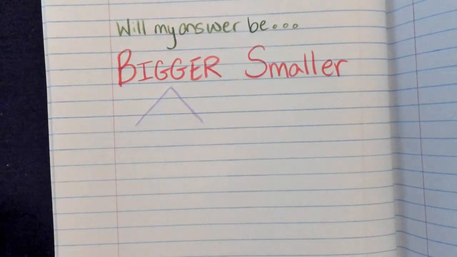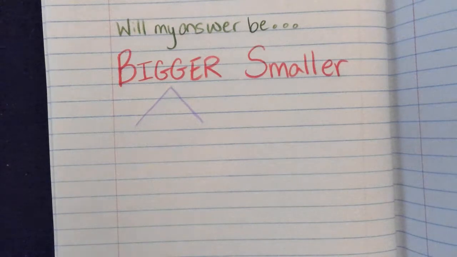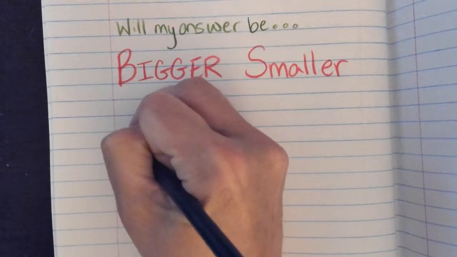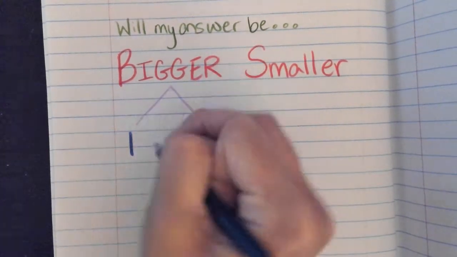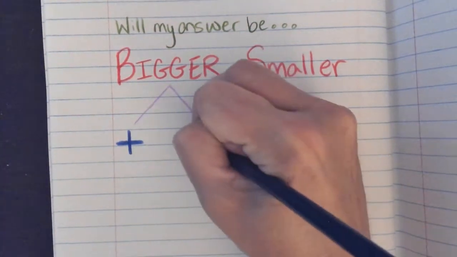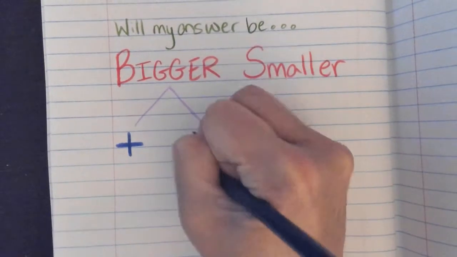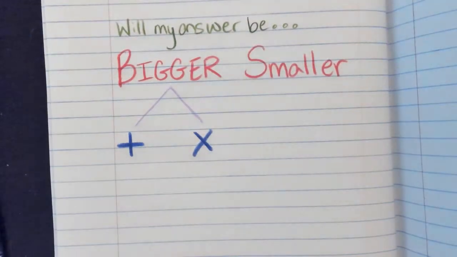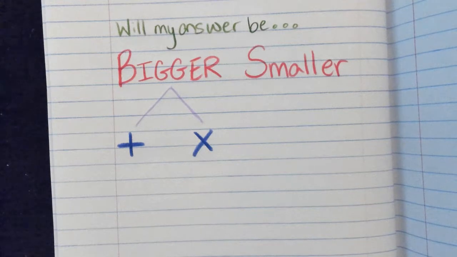And those operations would be, wait for it, addition, and I do want you to put addition on this side. It matters. Addition or multiplication. If I know how many cookies each kid has, and I know how many kids, and I want to know the total number of cookies, in order to get that bigger number, I have to either add or multiply.